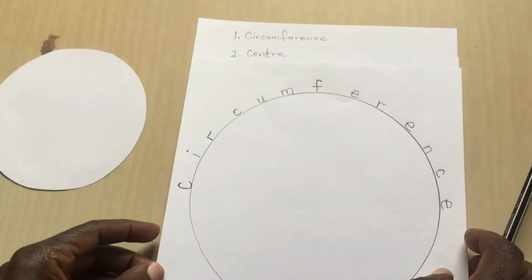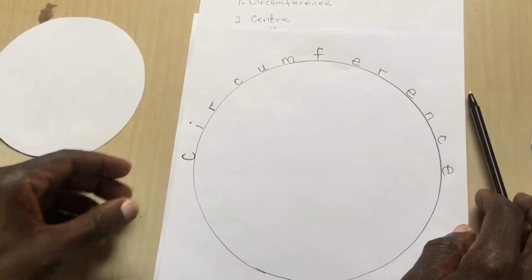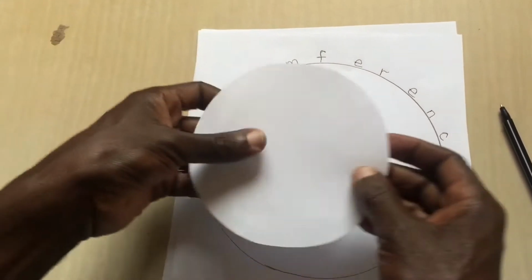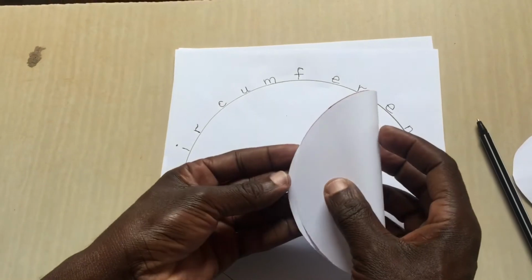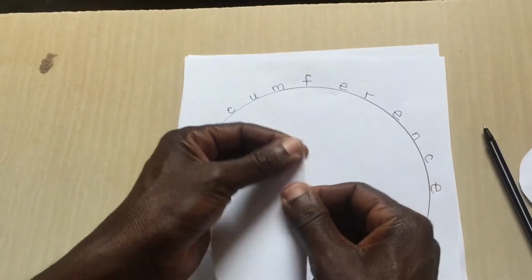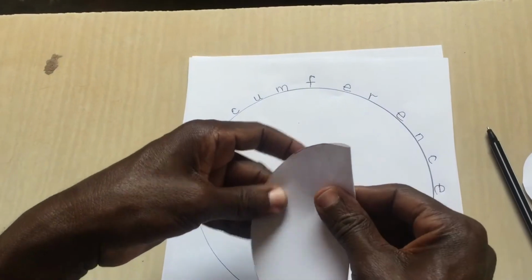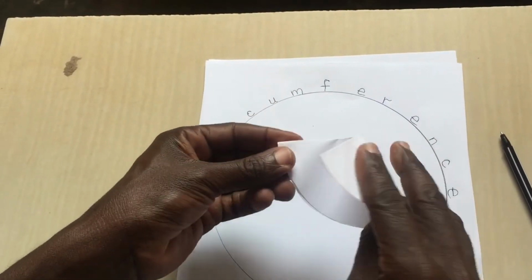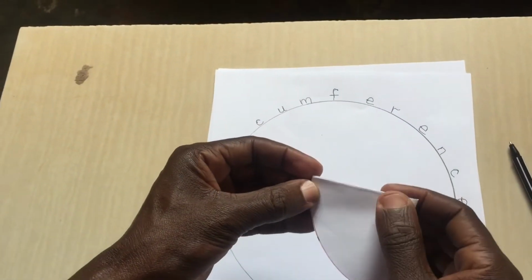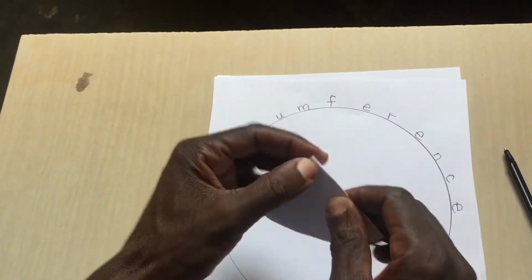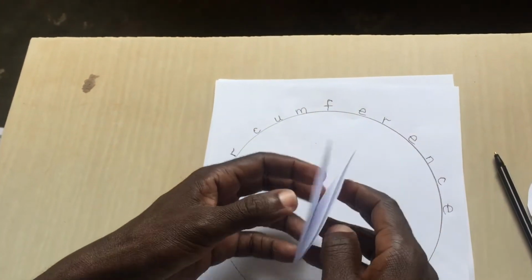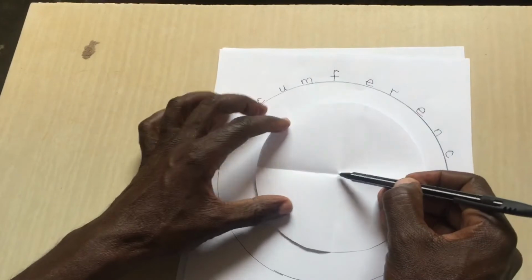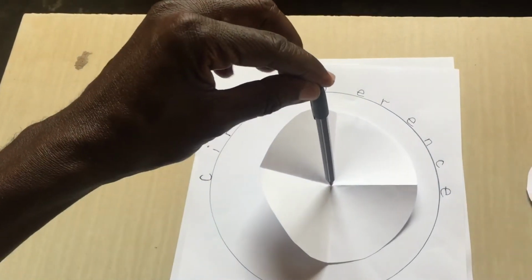The next one is the center. What is the center? So the center is the point which is in the middle. For instance, if you look at this, if I fold it equally there, it has to be equal there. Fold it again here, equal there. So this point here is what we call the center.